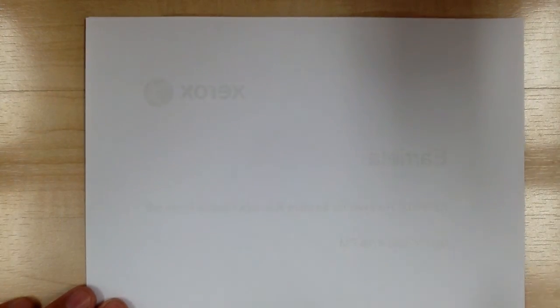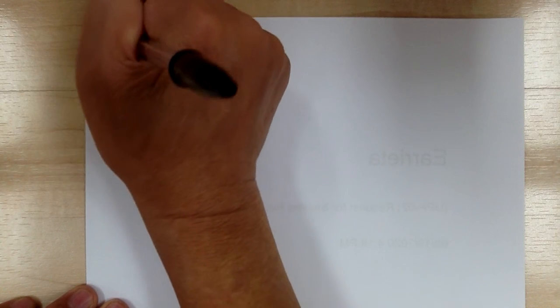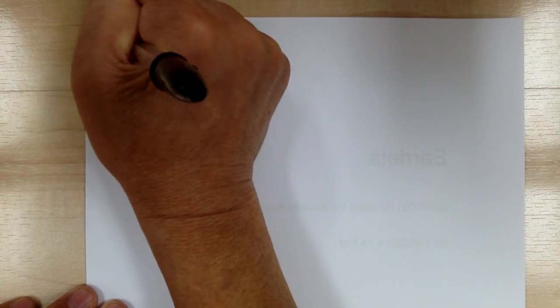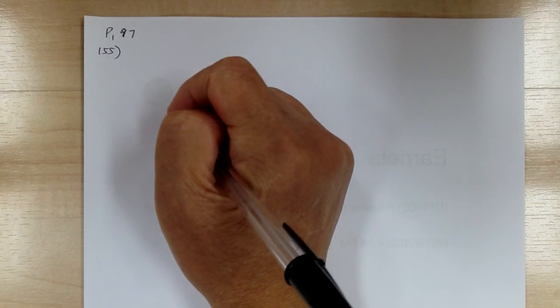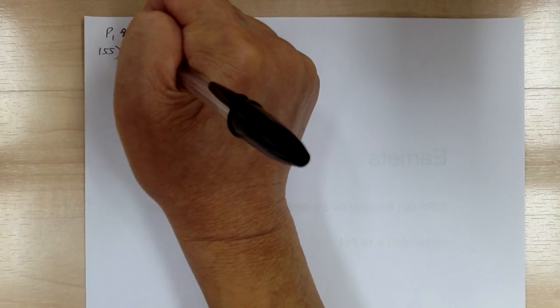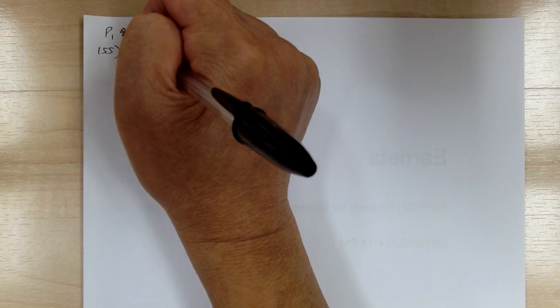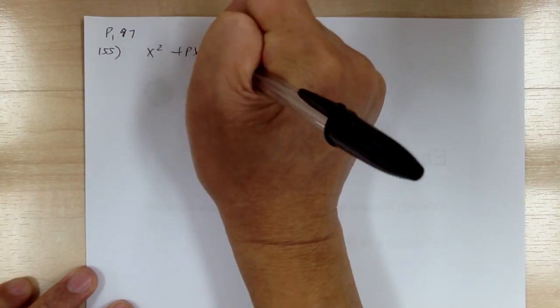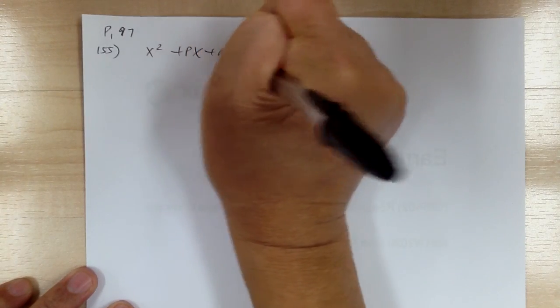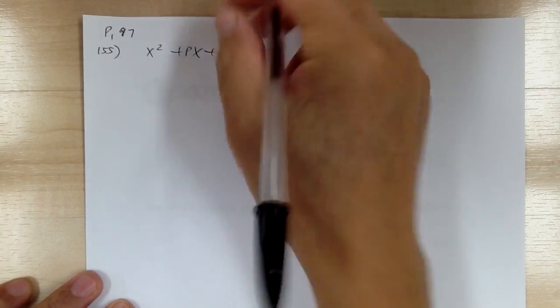Okay, let's go to 155. Number 155, you have an x squared plus px plus q equal to 0, and r and s are the roots.